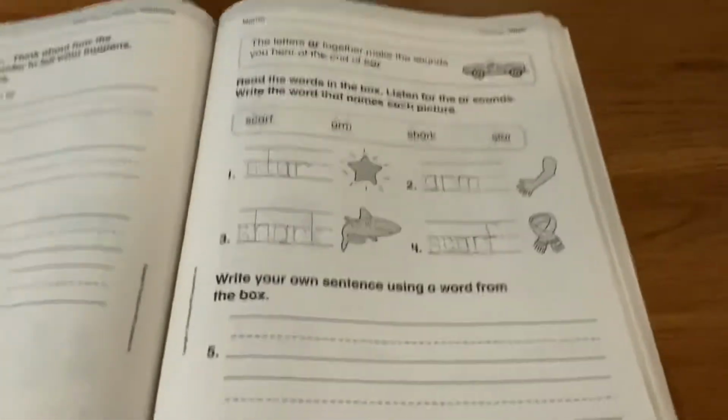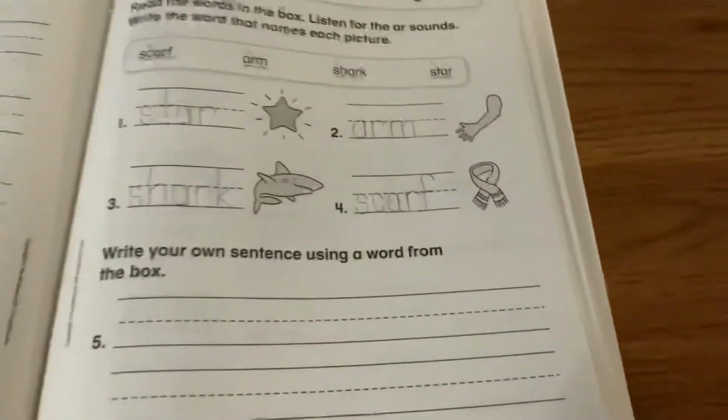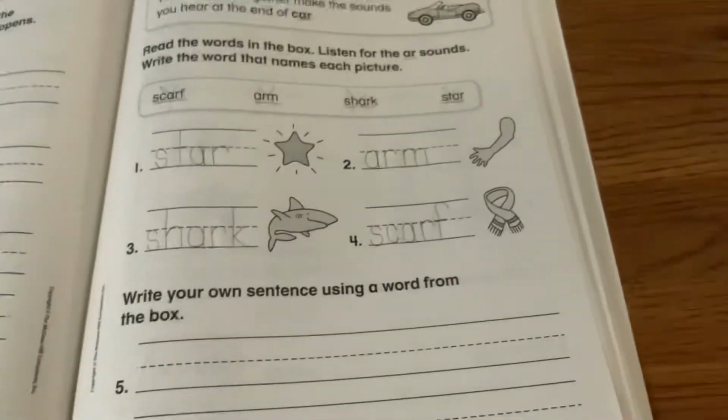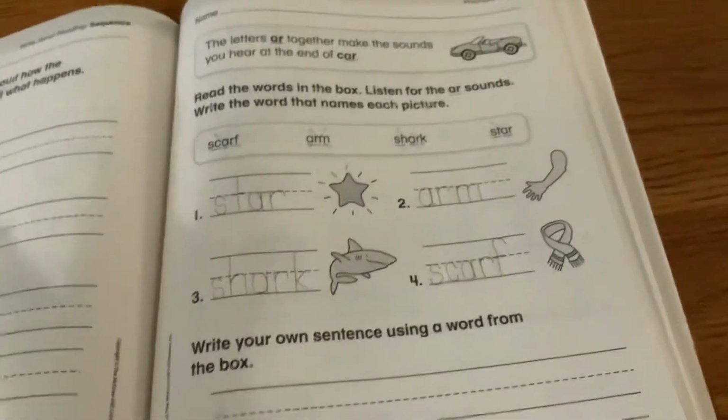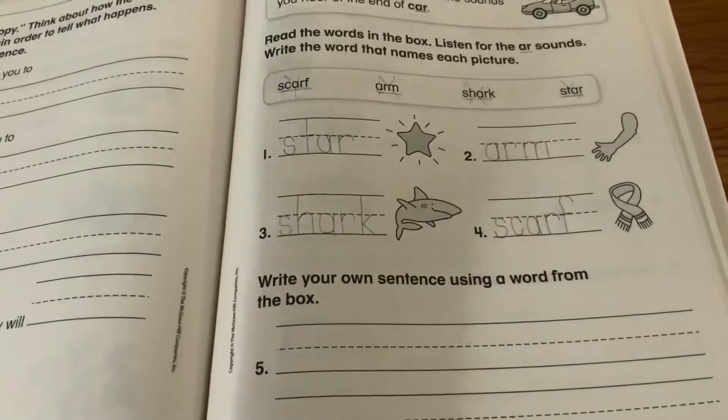Okay, now it says write your own sentence using a word from the box. Okay, look at the words. Pick a word that you want to use. Okay, we can use the word star. What do you know about a star? When you write a sentence, think about what do you know about it?